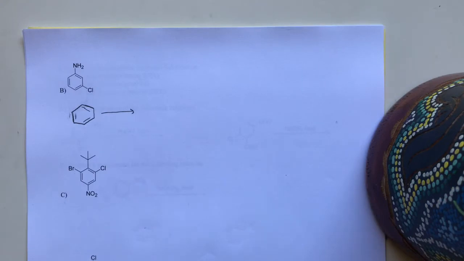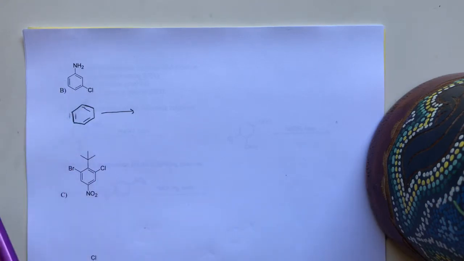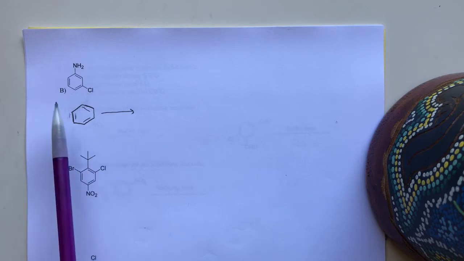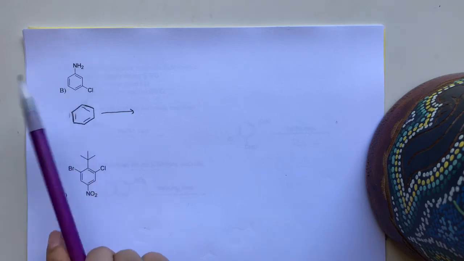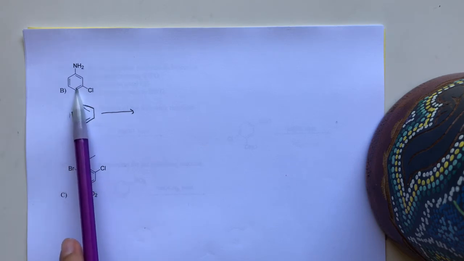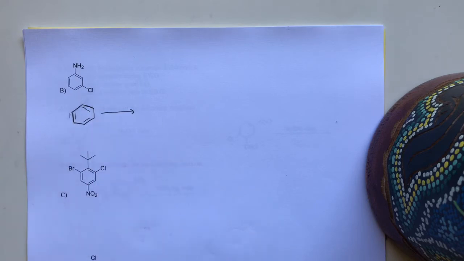Part B. So in order to get the NH2 group on this molecule, you'll need to first add NO2, and follow that by either zinc or iron, HCl, and NaOH to give NH2. However, you'll notice that NH2 is a strong activating group and would put a chlorine atom in its para position, which is not the case in this situation, so we'll have to work around that.